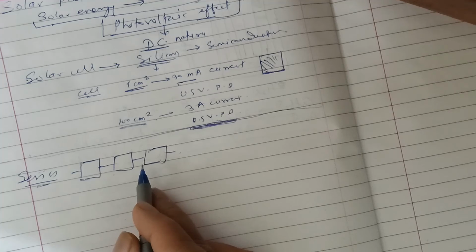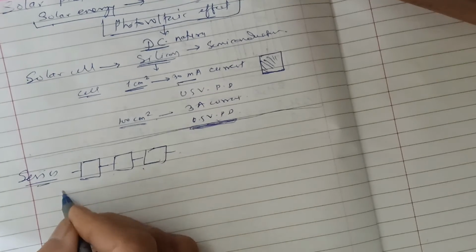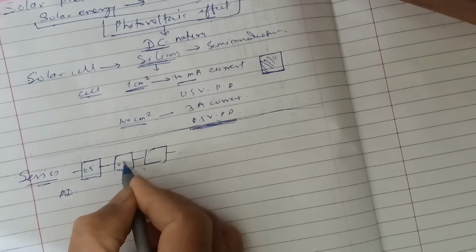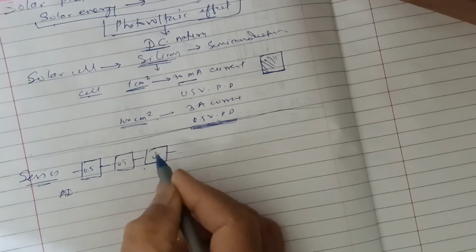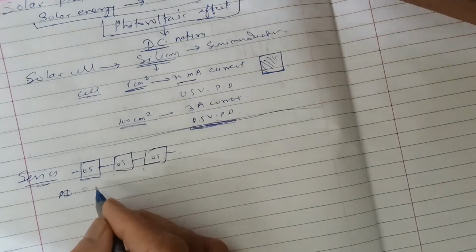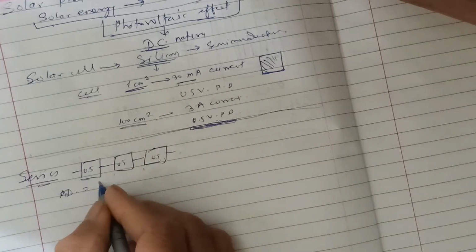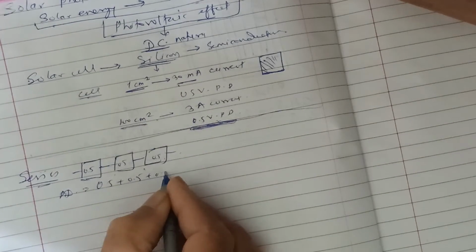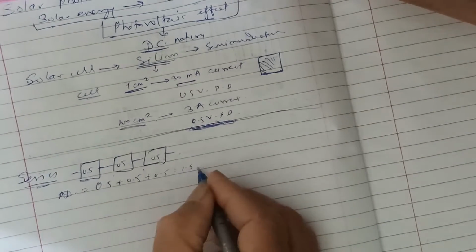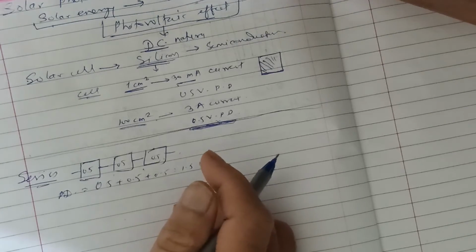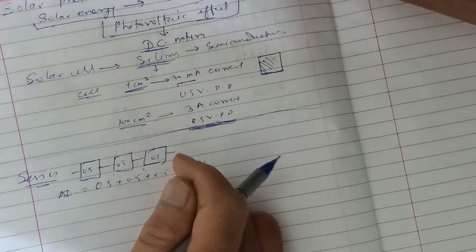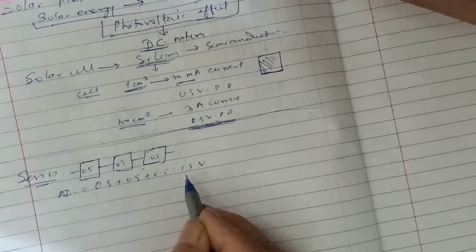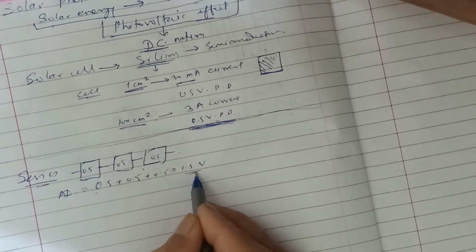If we connect them in series, then the potential difference, 0.5 from one cell, 0.5 from another, increases by adding. So it is 1.5 volts. By addition of the potential differences of individual solar cells, the potential difference of the circuit increases.